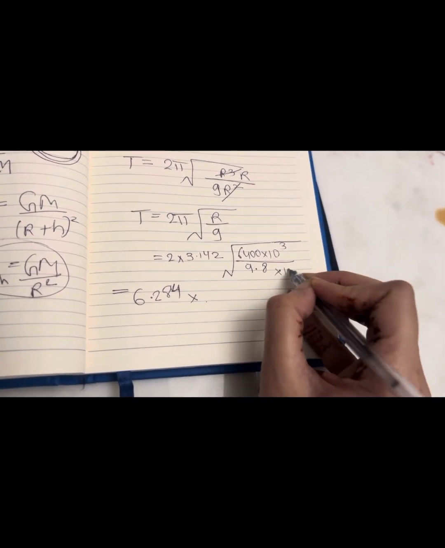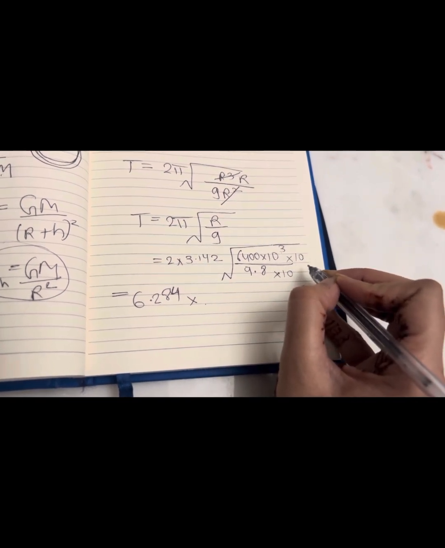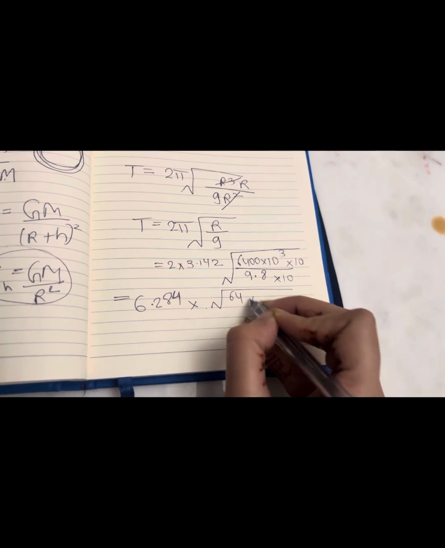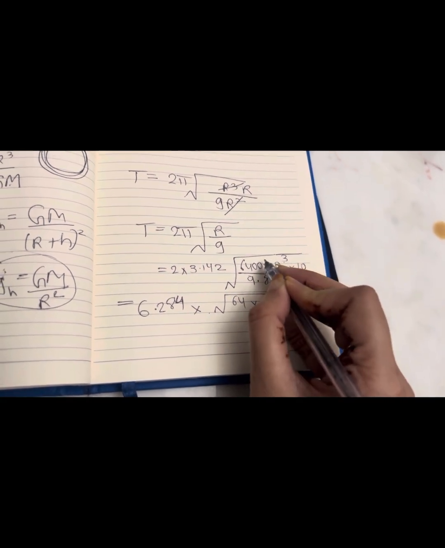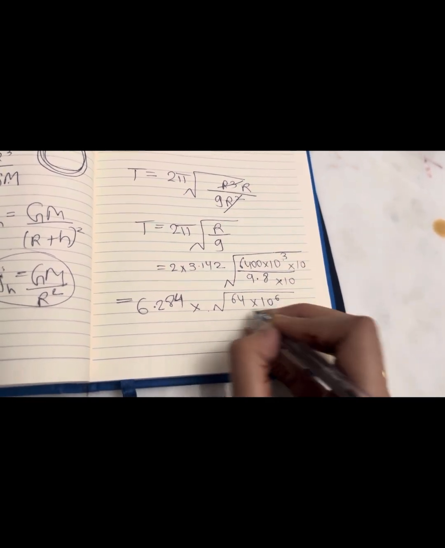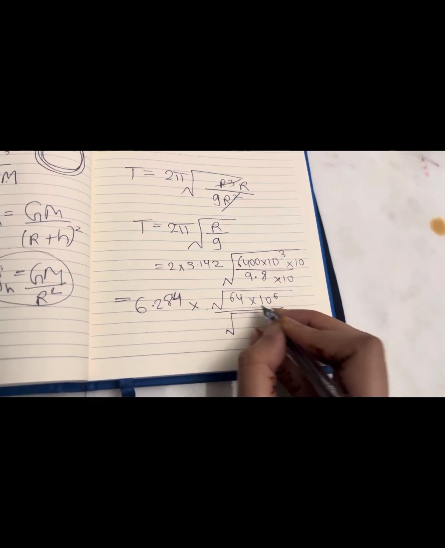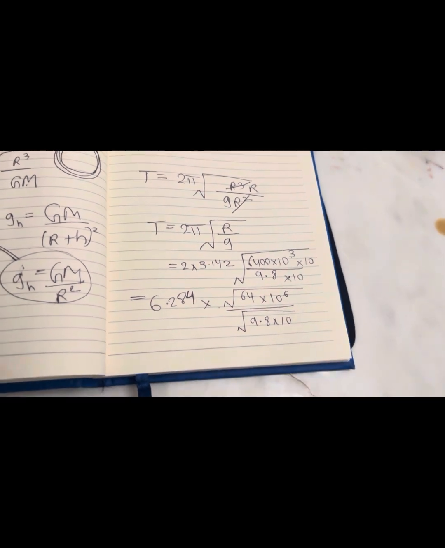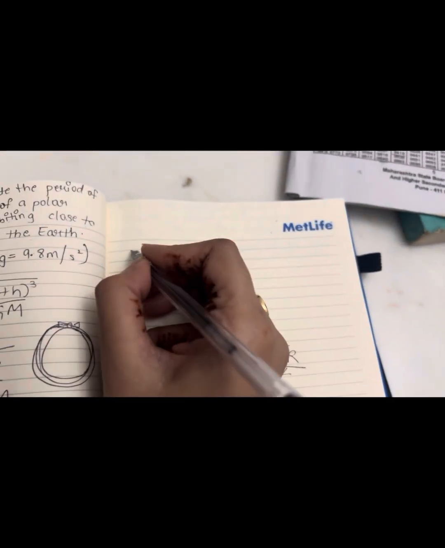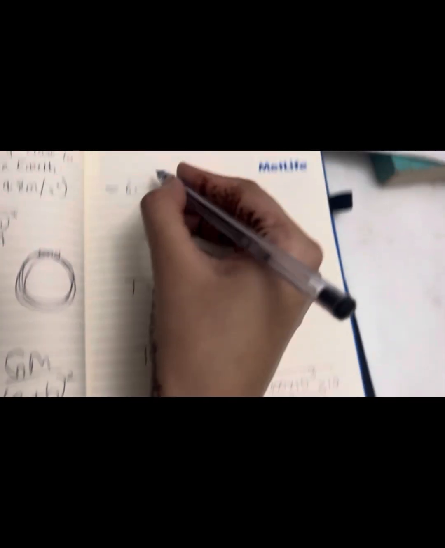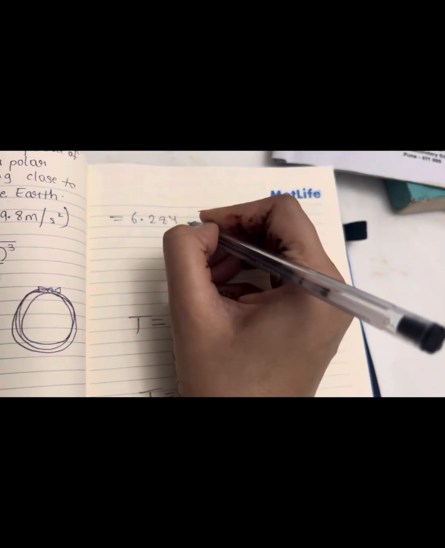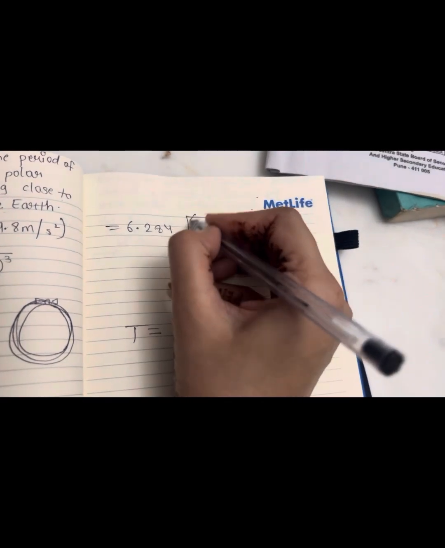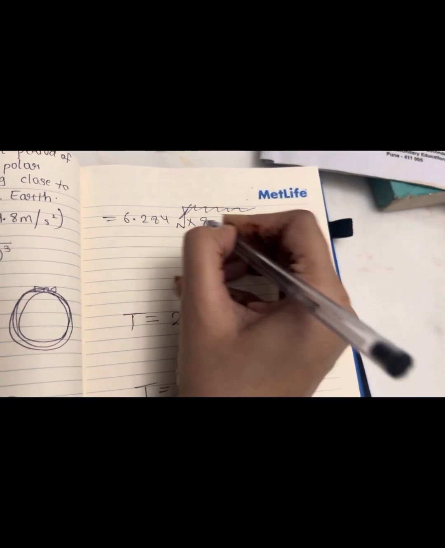Multiply by 10 in the denominator and 10 in the numerator. So it will give me 64 into 10 raised to 6, and 9.8 into 10 will make it 98. Why have I done that? I'll tell you. 6.284. Now square root of 64: 8 8s are 64. So instead of writing 64, this is 8.